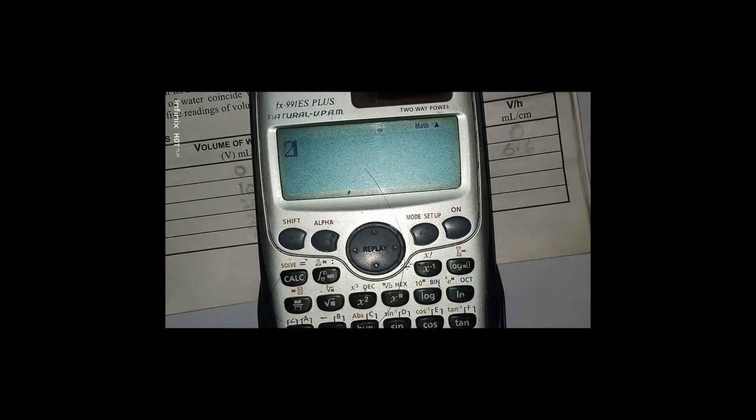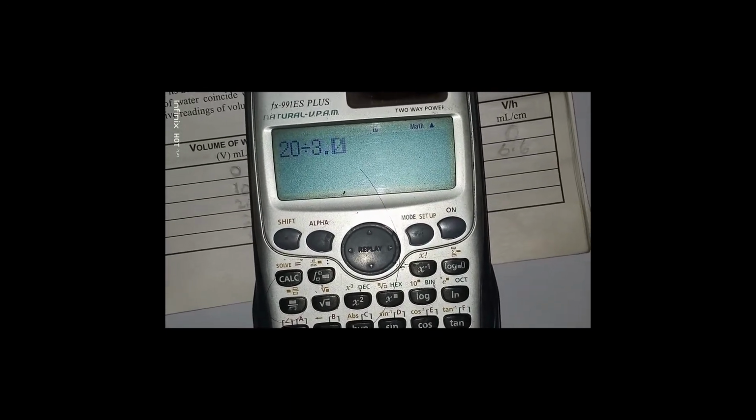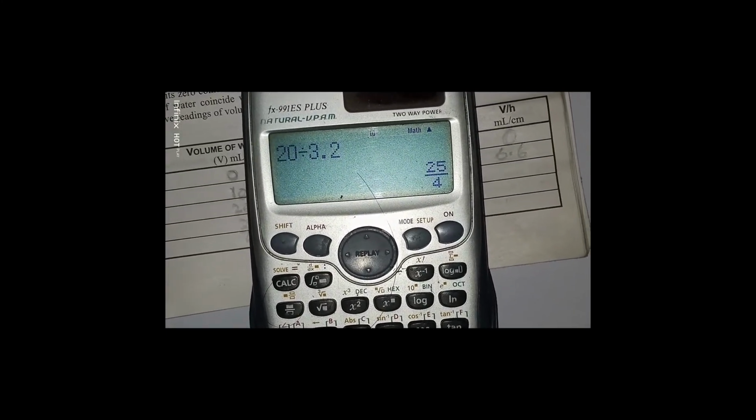Our next reading is 20. The volume of water is 20 and the height of water is 3.2. So 20 divided by 3.2, the answer will be 6.25.